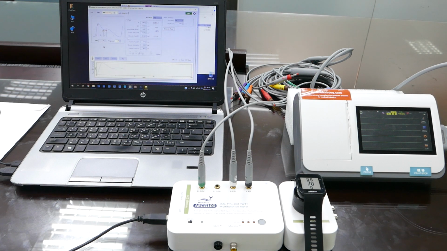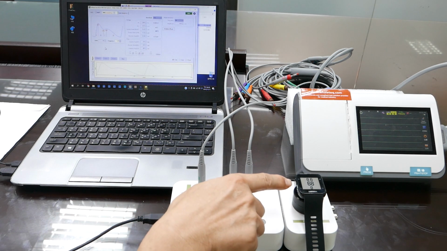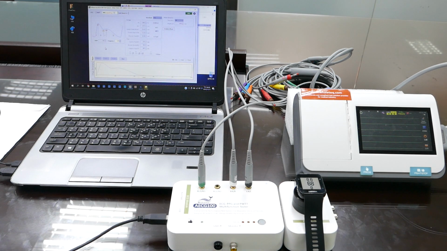The required time depends on the algorithm of the DUT. The more PPG signals the DUT detects, the higher its accuracy. For this DUT, it takes about 10 seconds, and the displayed heart rate matches the value set in AECG100.